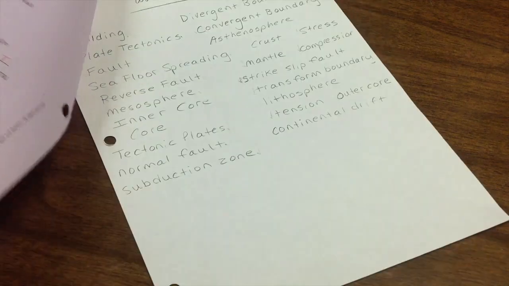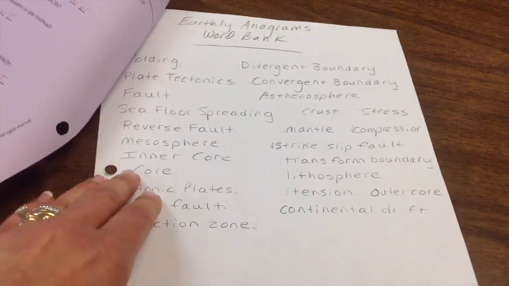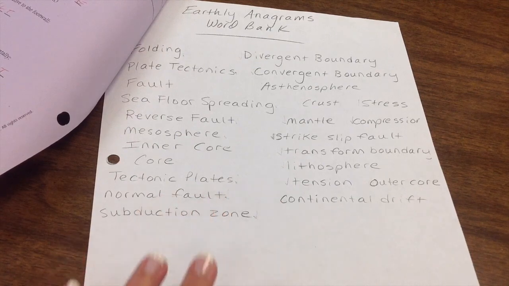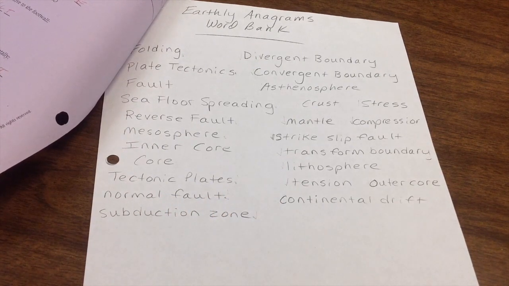So what I do is I give them a word bank, and I just attach it to the worksheet so that they can see what their choices are, and that really seems to help. It's an easy accommodation that you can give kids, and it's very successful.